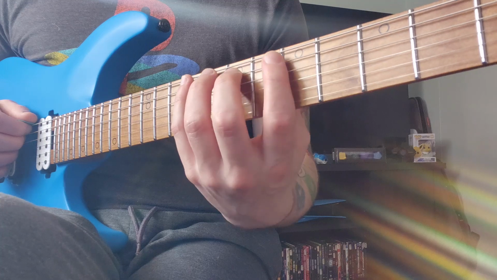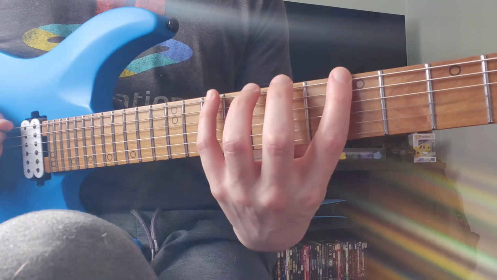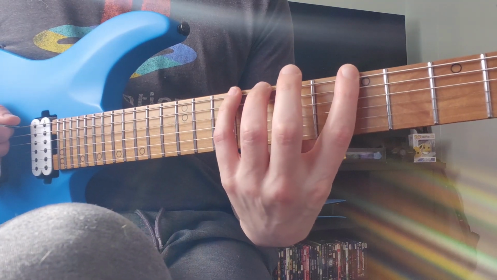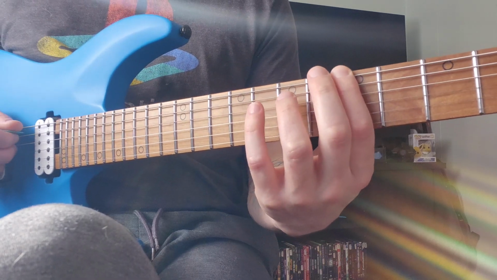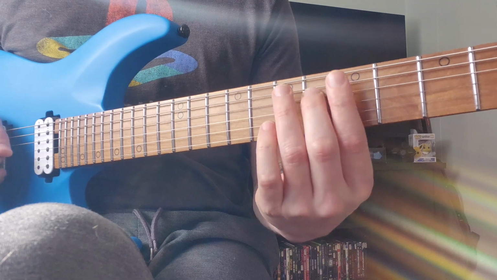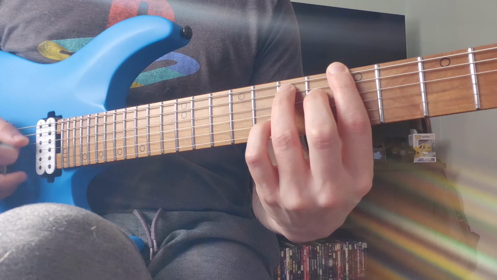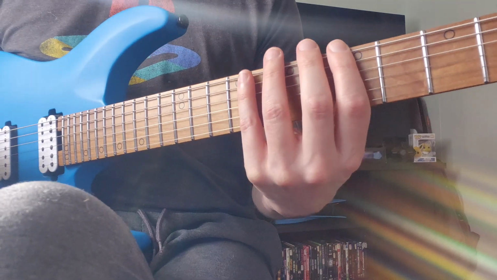I'm going to leave the root in, and we can see that the root and the third exist on that string together. So we got to take one of those away. So I'm going to get rid of the third. So here's our first, fifth, and seventh. And that would be one way to play that chord.